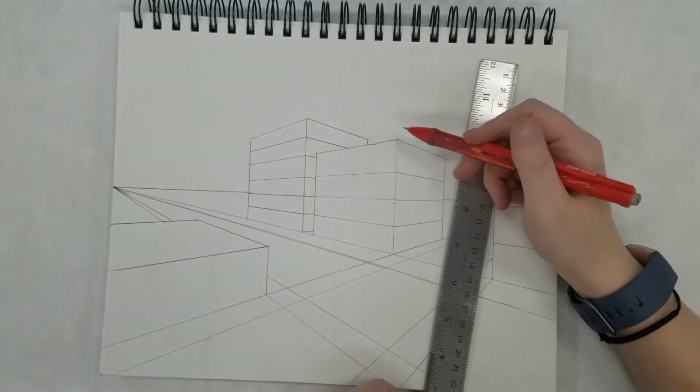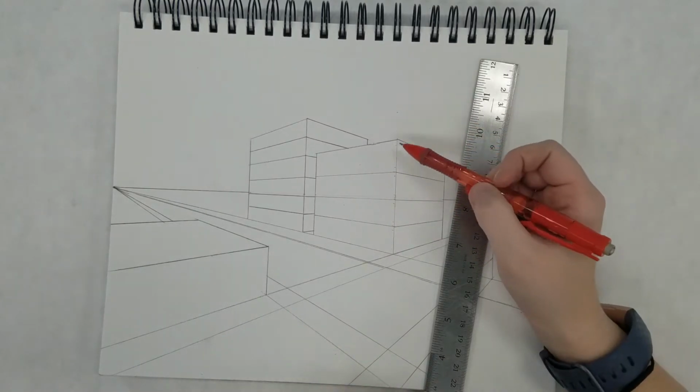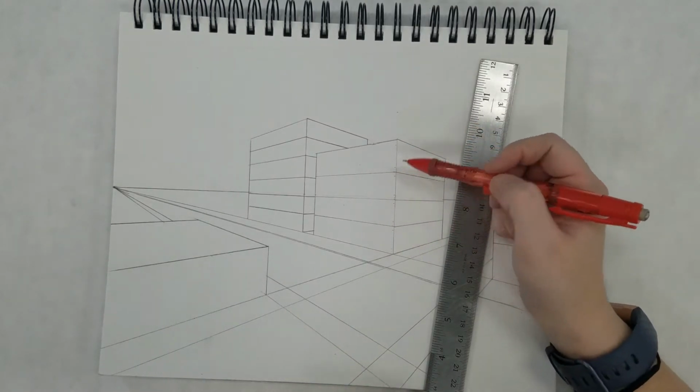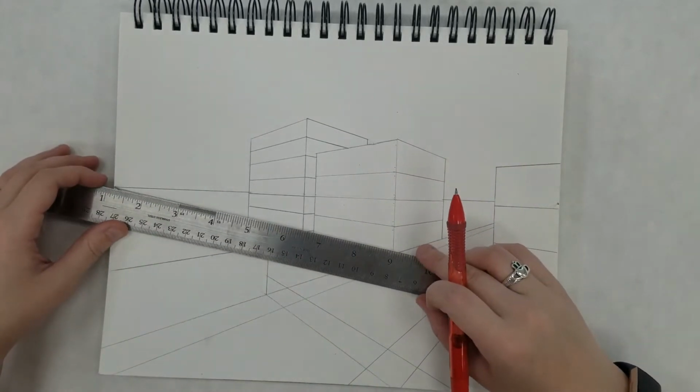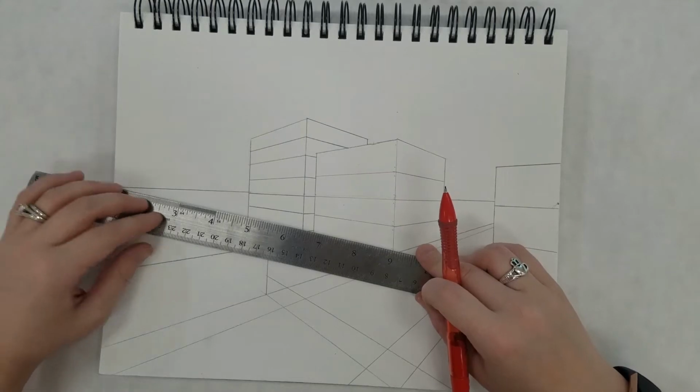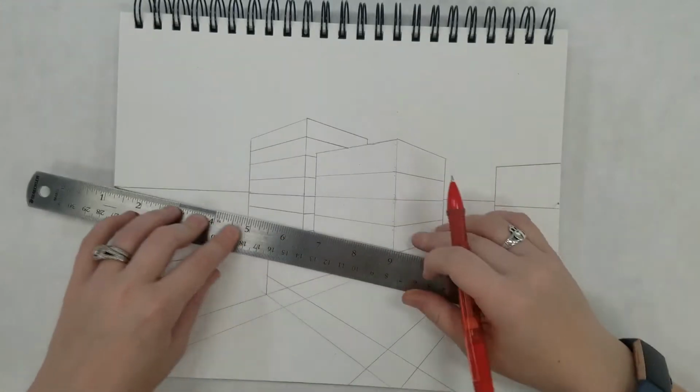Okay, so I've got little dots at the top and bottom of each floor, and what I'm going to do now is align each of these dots to both vanishing points, so on both sides. And draw these lines lightly.